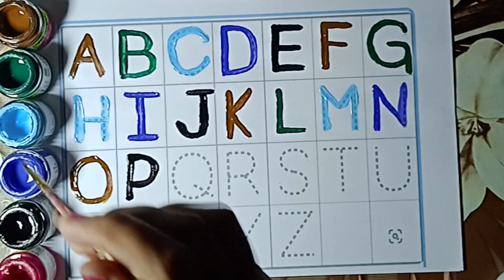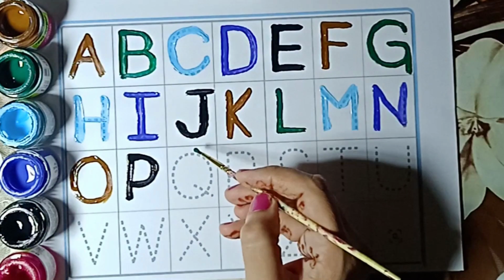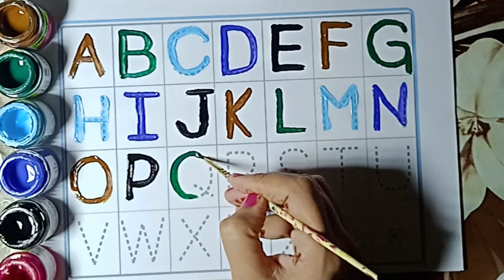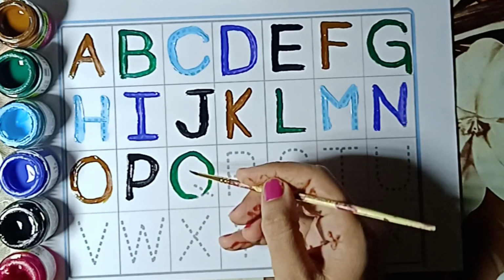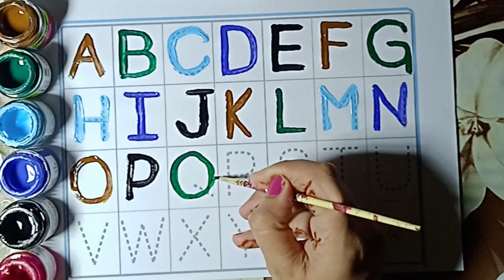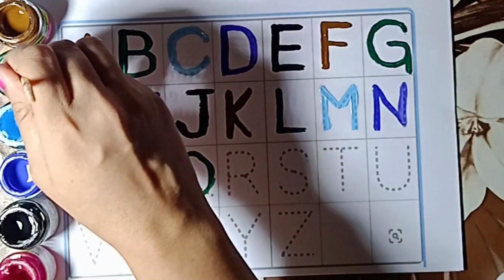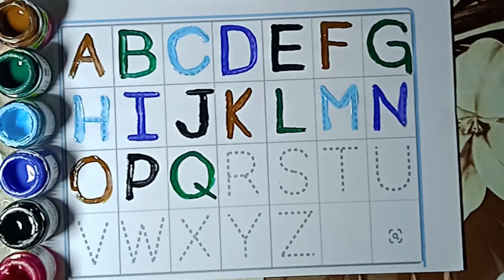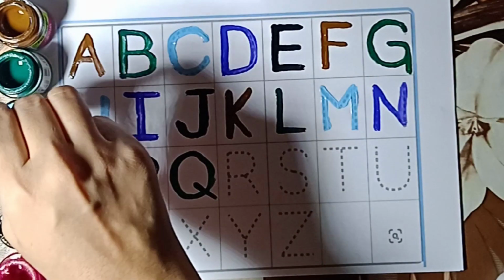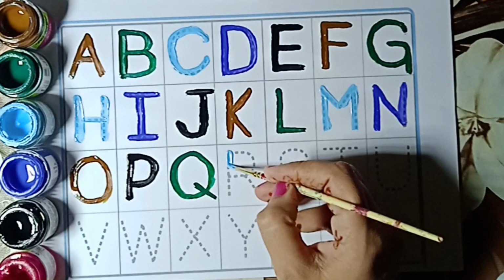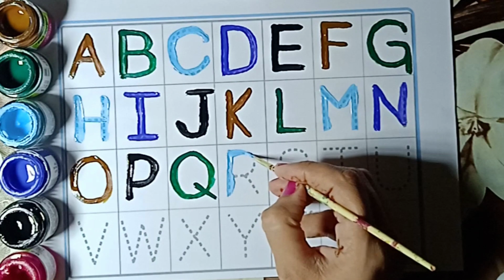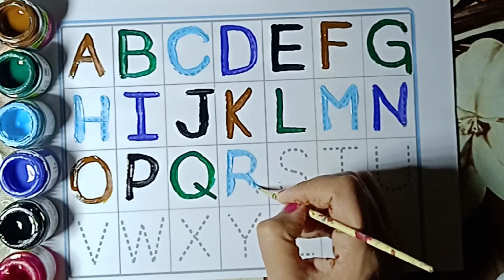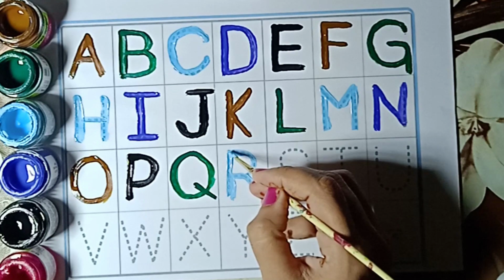Next letter is Q. Green color Q. Q for queen. Very nice. Next letter is R. Sky blue color R. R for rabbit. Very good.